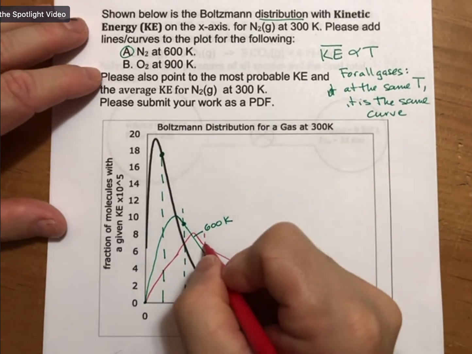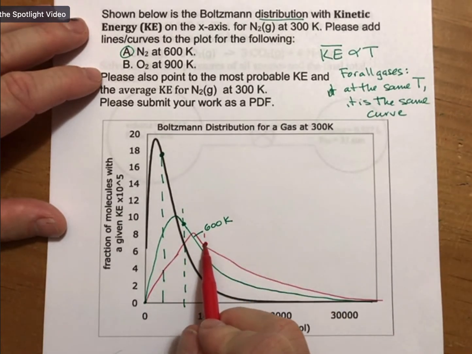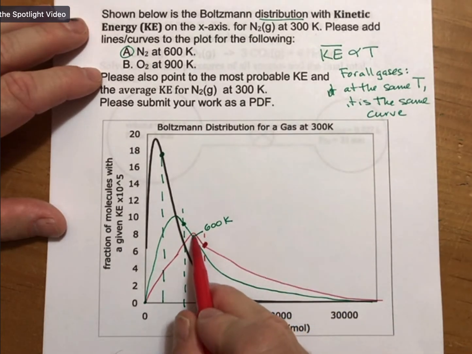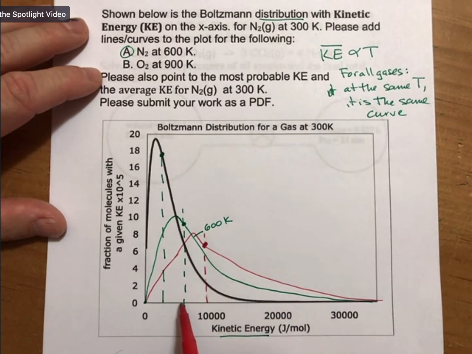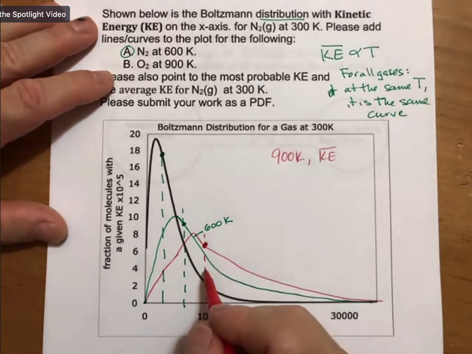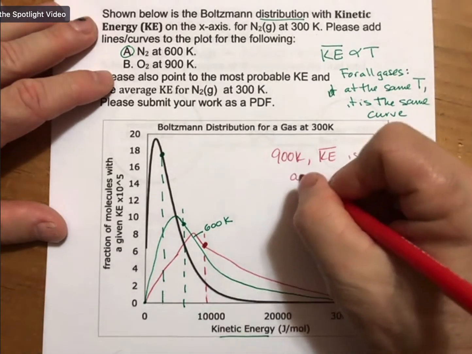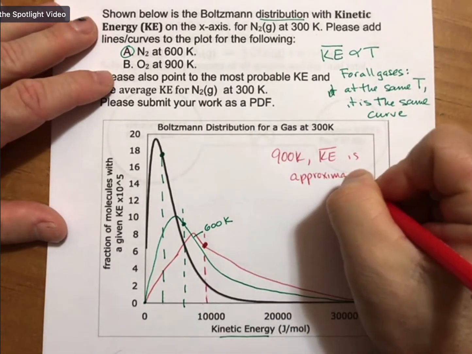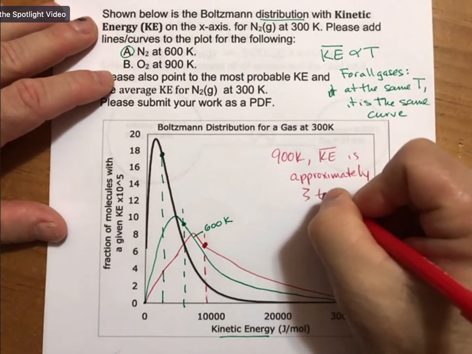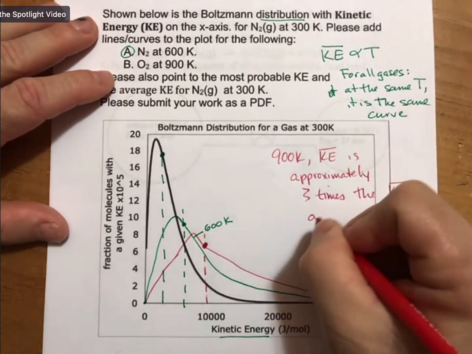But just as long as you get the idea that the average is somewhere past the hump or the high point, and then it's roughly 3 times, so for 900 Kelvin, the average kinetic energy, which is represented by this dot, is approximately 3 times the average kinetic energy at 300 Kelvin.